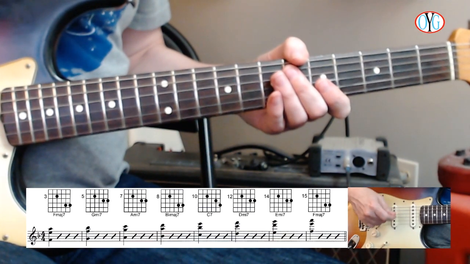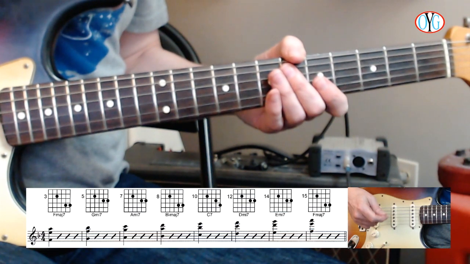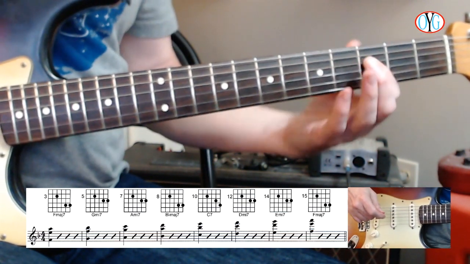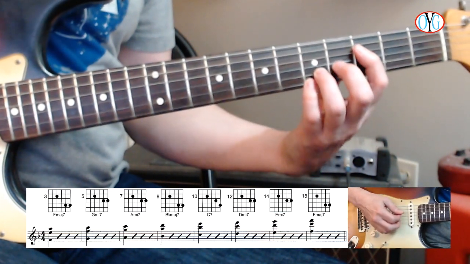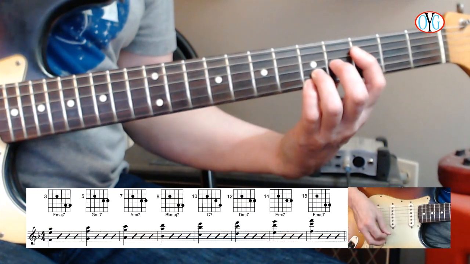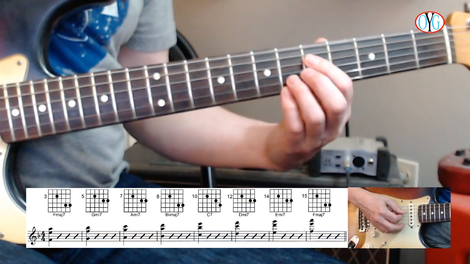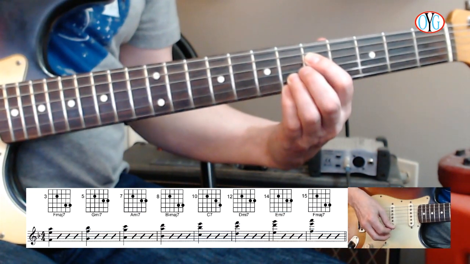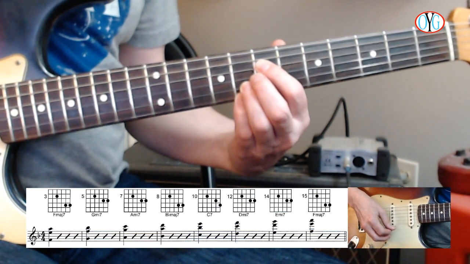Let's put these 4th string shell chords to work. You're going to play the F major scale using chords, and particularly 4th string rooted shell chords starting at the 3rd fret. So you're going to start with an F major 7 at the 3rd fret. Then you're going to move up to 5 for the G minor 7. Then you're going to play the A minor 7 at 7. You're going to play the B flat major 7 at 8.